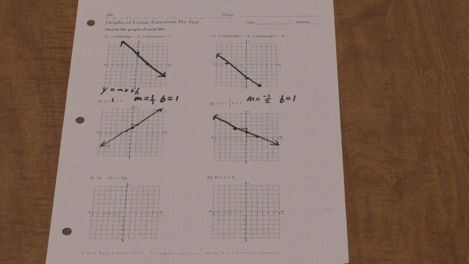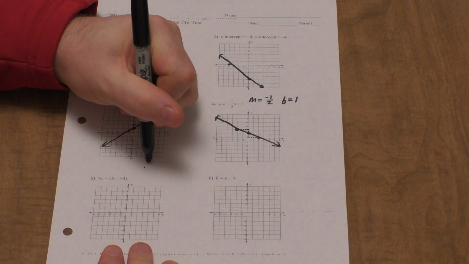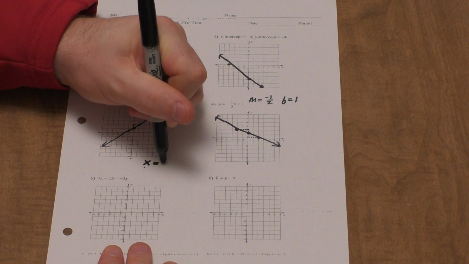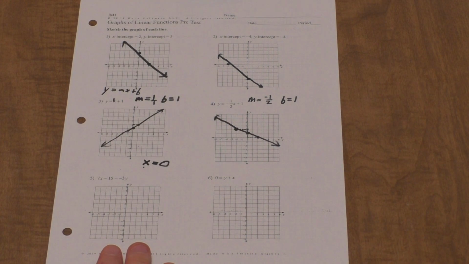Alright, 5 and 6. These are where we are in standard form, or maybe not even necessarily standard form for number 5, but something that's similar. And what we're going to do is find the x and y intercepts in order to graph this. So what we have to do first is set x equal to 0, because that'll give us our y-intercept.